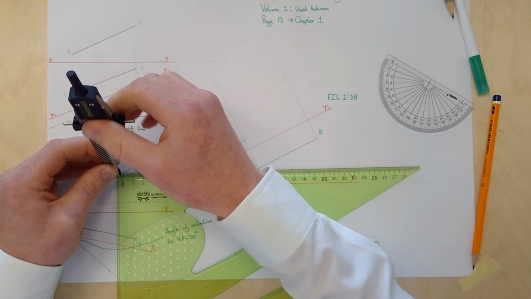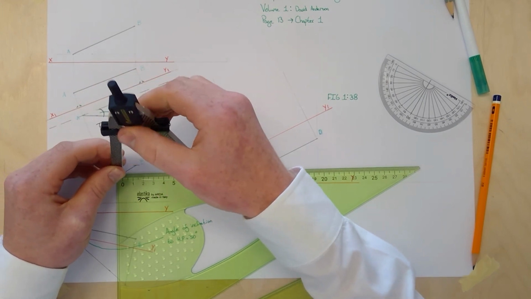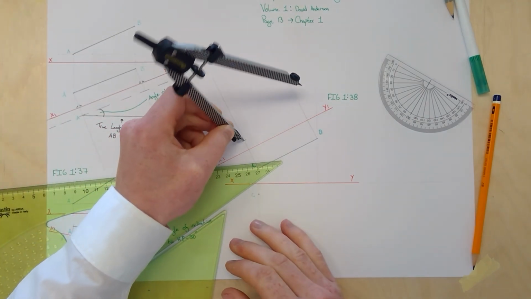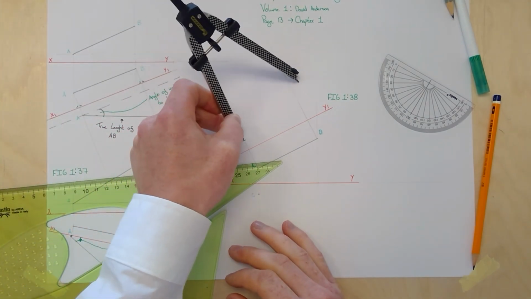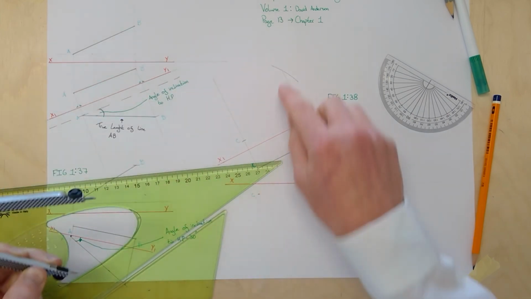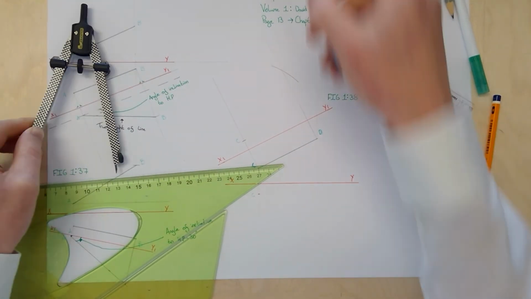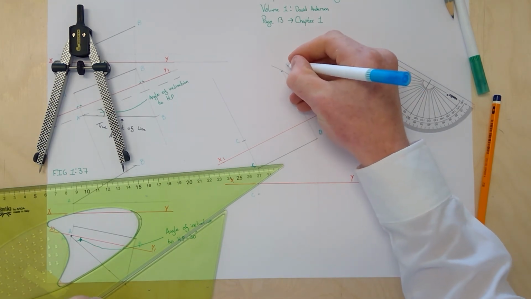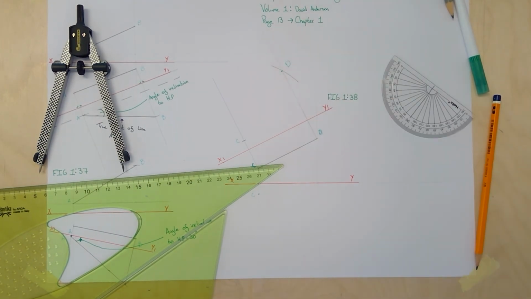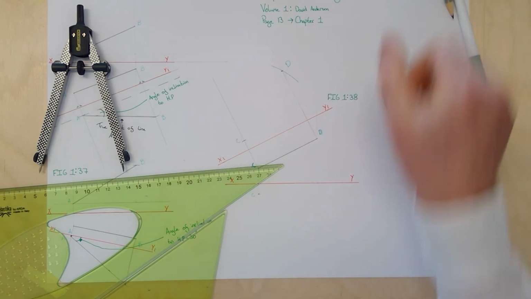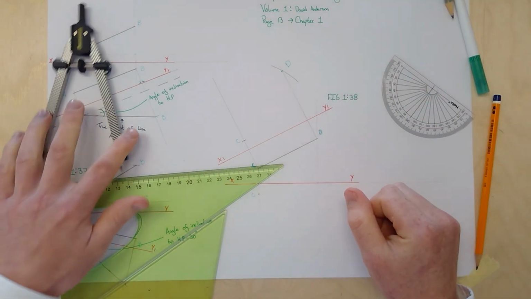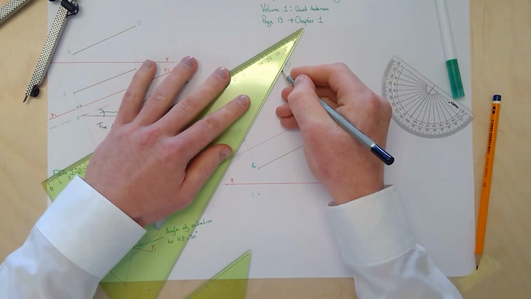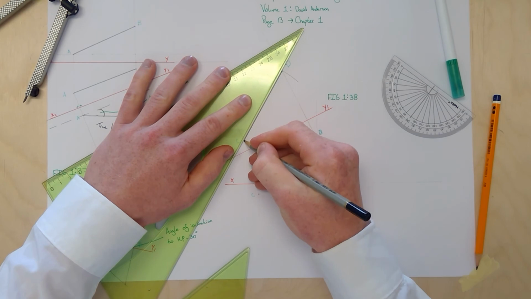So what I'm going to do is I'm going to set the compass to 80. I'm going to put the point of the compass on C, and I'm just going to swing it until it crosses my D line. Where the compass crosses that D line, that gives me point D right there, okay? What you can do then, you can join in your C to D, like so.